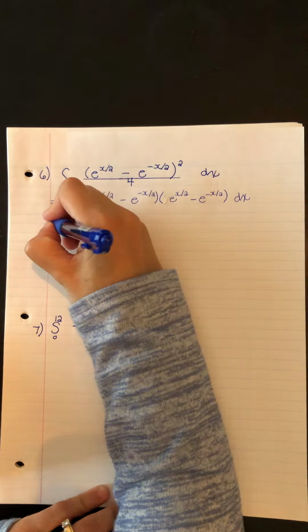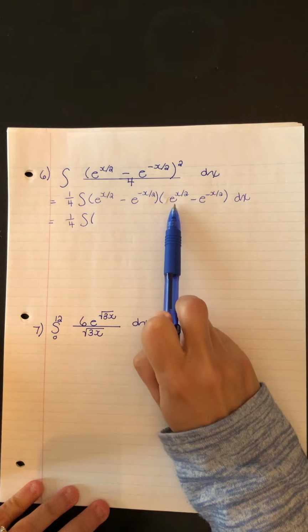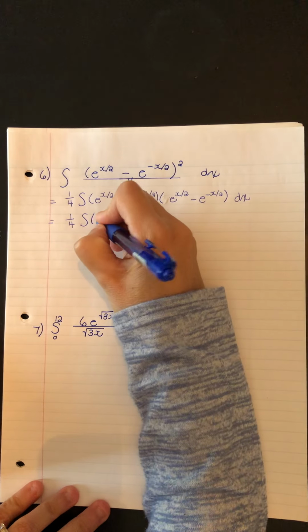So I'm going to take the binomial and multiply it by itself. So we're going to do first, outside, inside, last. Now, when we're multiplying, we remember the law of exponents again. So when you multiply powers of the same base, you add the exponents. So I'm going to multiply e to the x over 2 by e to the x over 2.